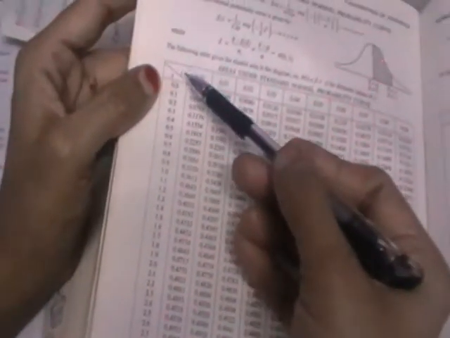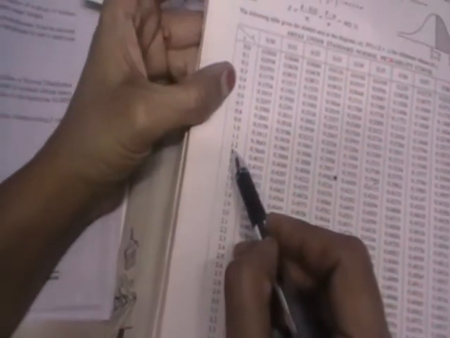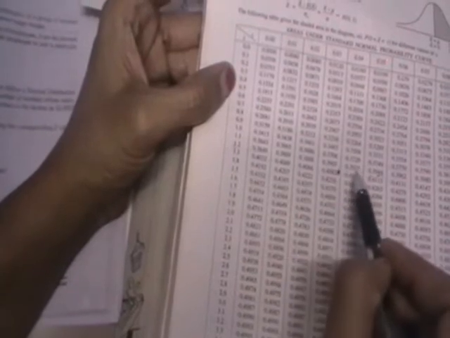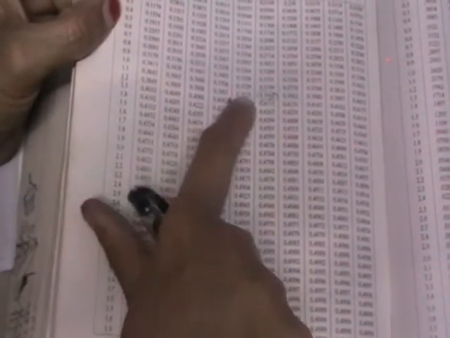You need to find out probability of 0 less than Z less than 1.25, that is, the area between 0 and 1.25. Just look, 1.25 is a sum of 1.2 and 0.05.